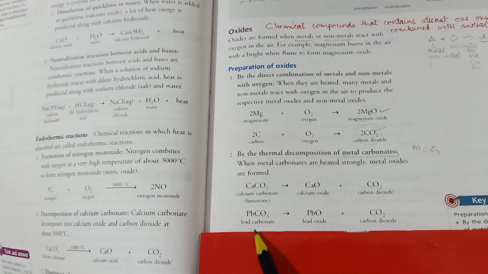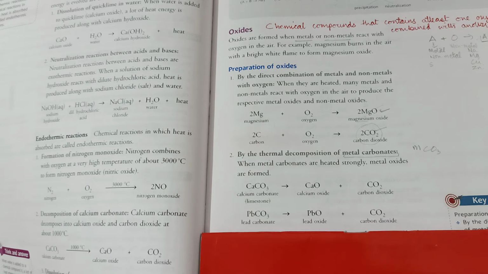Metal carbonates. Lead carbonate. So here the metal is lead, and we have carbonate group over here. So when we apply heat to this lead carbonate compound, it undergoes thermal decomposition to produce again two types of oxides. What are they? Metal oxide. Here it will be lead oxide, and again carbon dioxide, which is a non-metal oxide. So this is another way by which we can prepare oxides of both metal as well as non-metal. So remember, thermal decomposition of metal carbonates will produce two types of oxides: metal oxide and non-metal oxides.